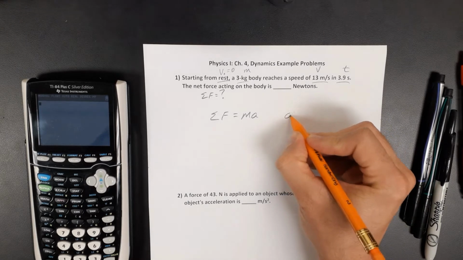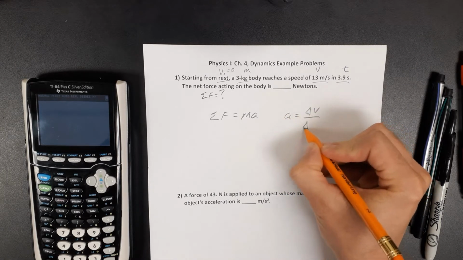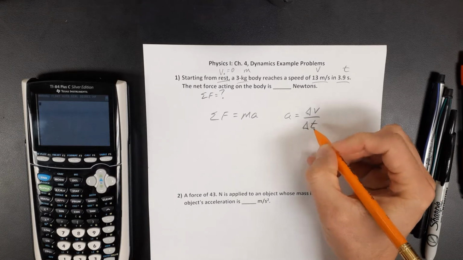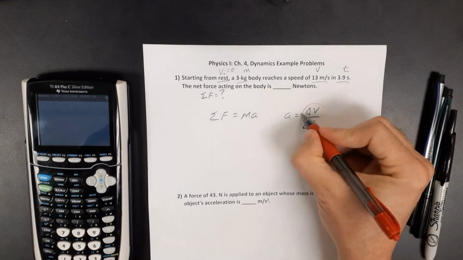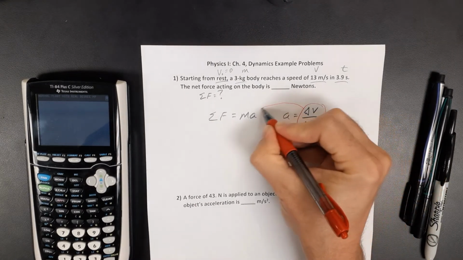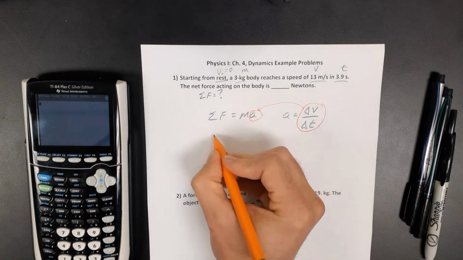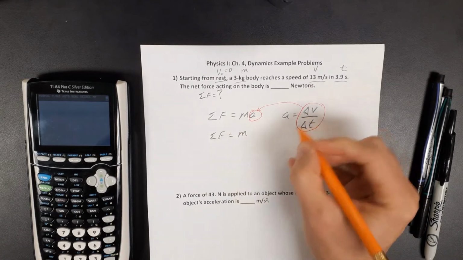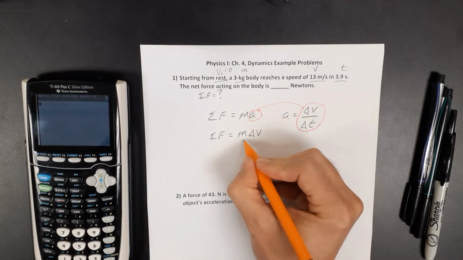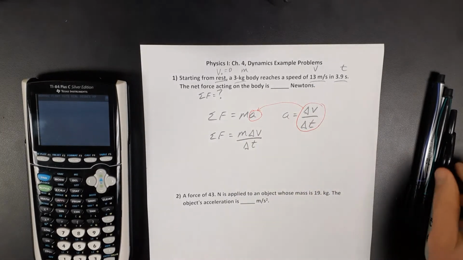Well, we know that the definition of acceleration is change in velocity divided by change in time. And so what I want to do is say, okay, well, if this is acceleration, then it's just going to come over here and be my acceleration. So that my net force equals mass times change in velocity divided by change in time.